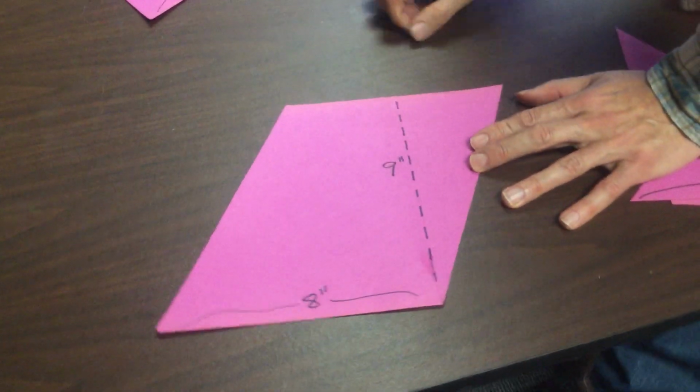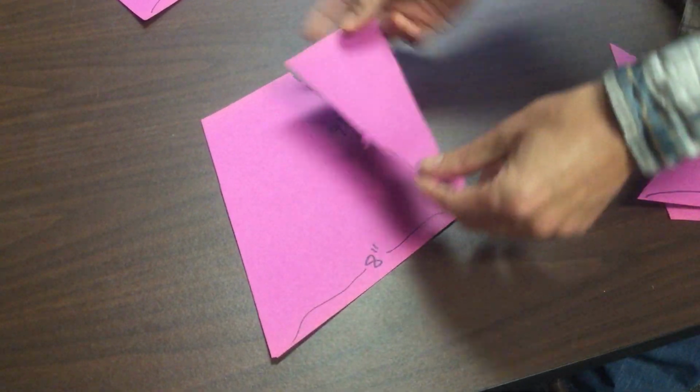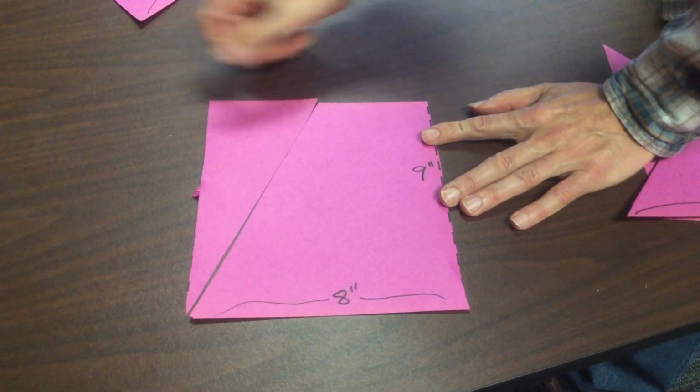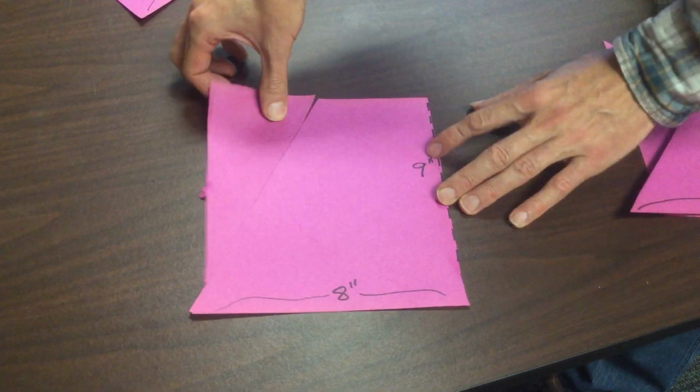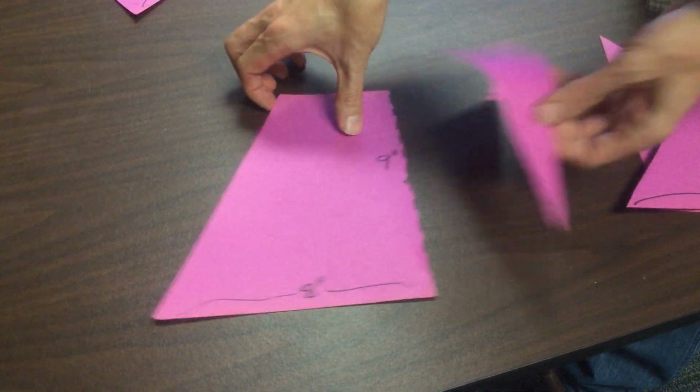A parallelogram is kind of similar. You can cut the side off of a parallelogram and make it into a rectangle. So 9 times 8 is 72. So the area of a parallelogram is the base times the height.